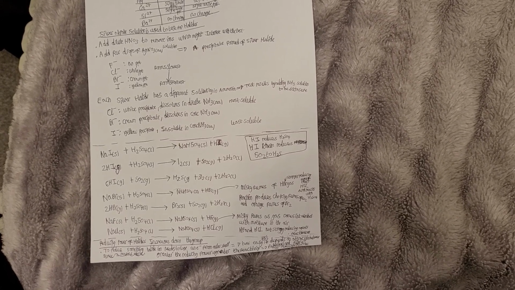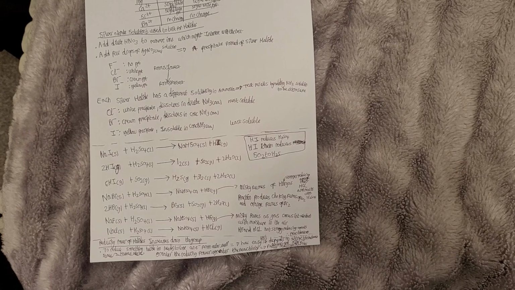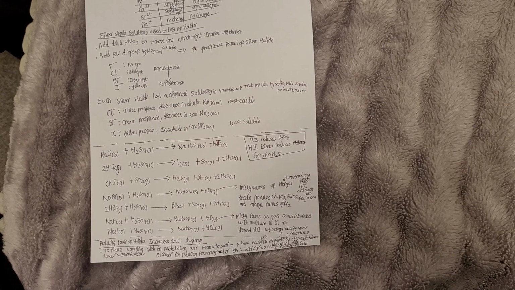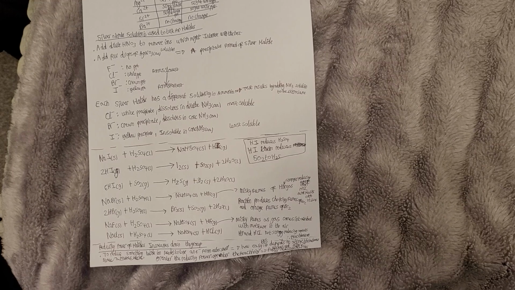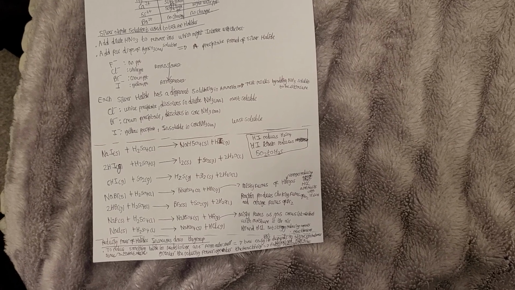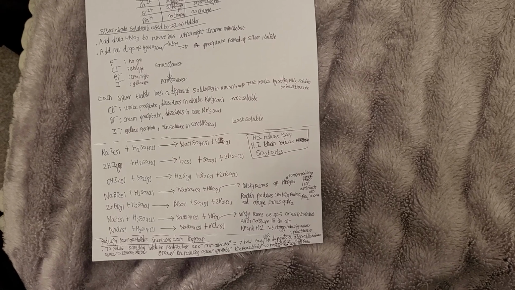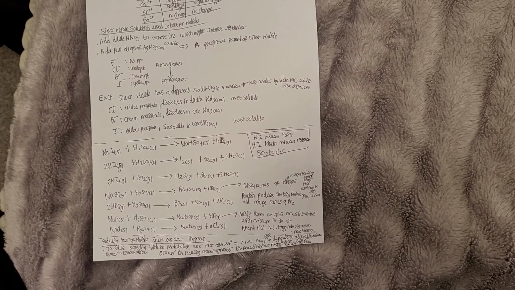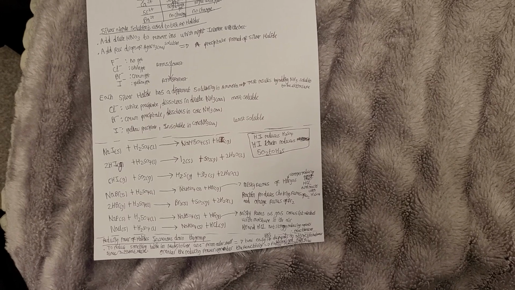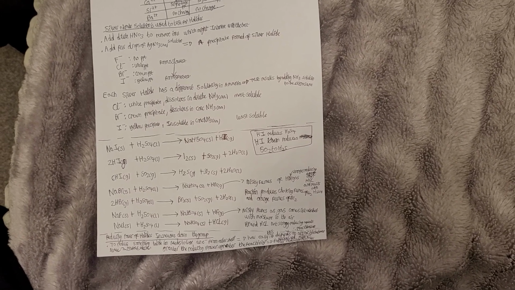NaBr solid plus H2SO4 liquid form NaHSO4 solid plus HBr gas. This diffuses out, and the HBr gas, which is a stronger reducing agent than HCl, reacts with H2SO4. Then 2HBr gas plus H2SO4 liquid form Br2 solid plus SO2 gas plus 2H2O liquid. The reaction produces choking fumes of SO2 and orange fumes of Br2.